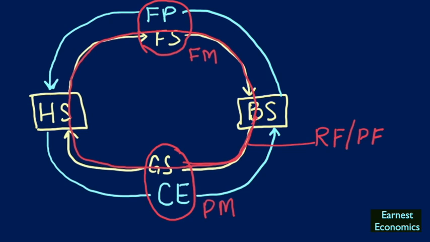Now take a look at the outer loop. Begin with the household sector. This household sector makes consumption expenditure, so money flows in the form of consumption expenditure to the business sector, and from the business sector money flows in the form of factor payments to the household sector.